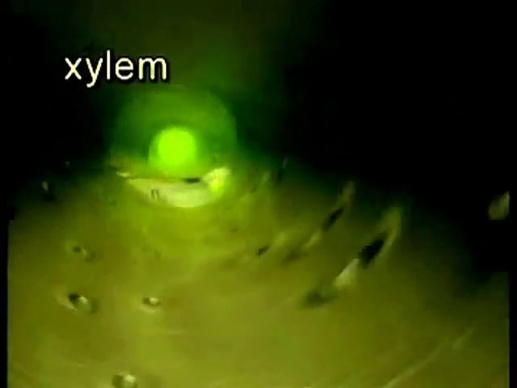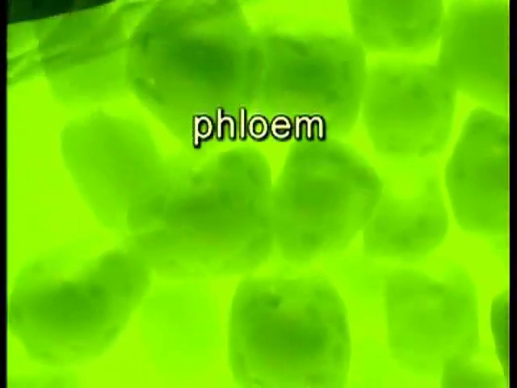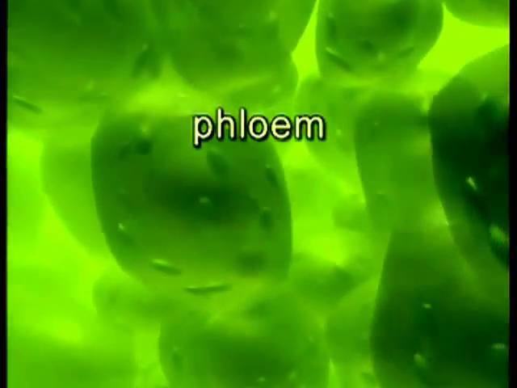The vascular tissue that carries water and dissolved minerals from the roots to the stem and leaves is called xylem. The vascular tissue that carries dissolved sugars from the leaves to the roots is known as phloem. Phloem also carries stored food from the roots to other parts of the plant.